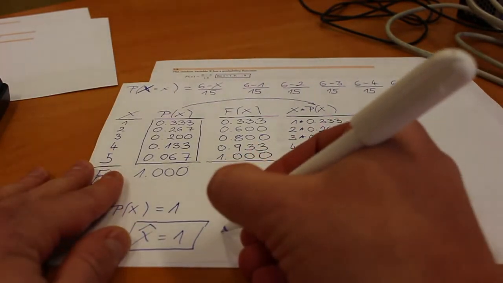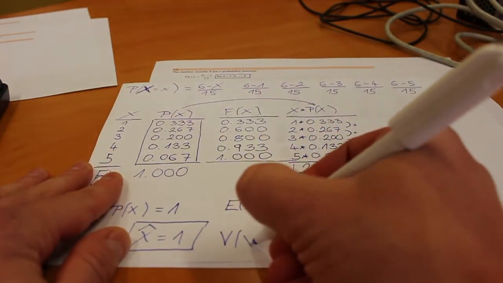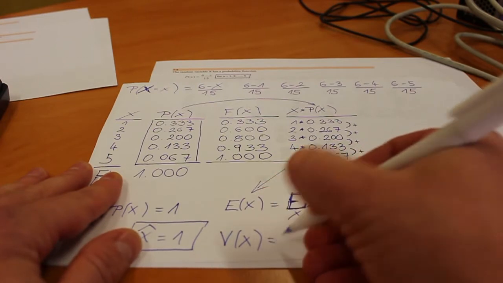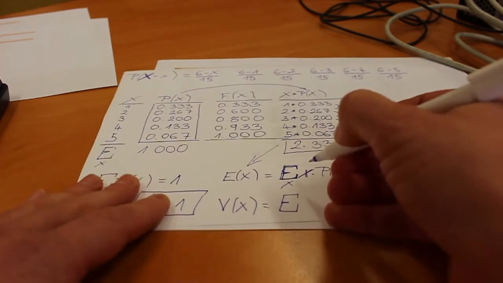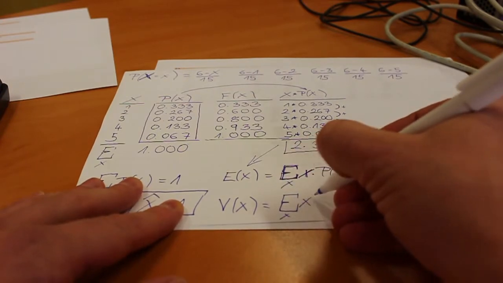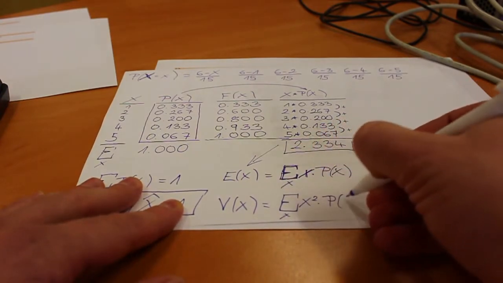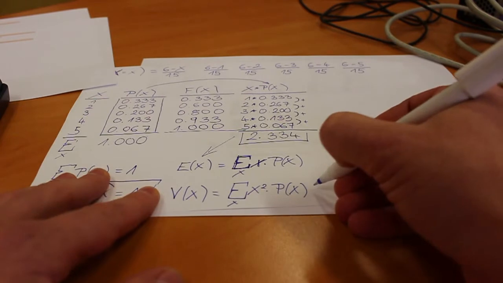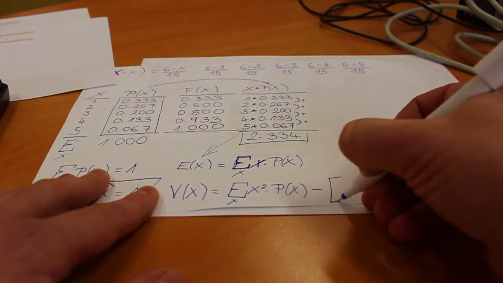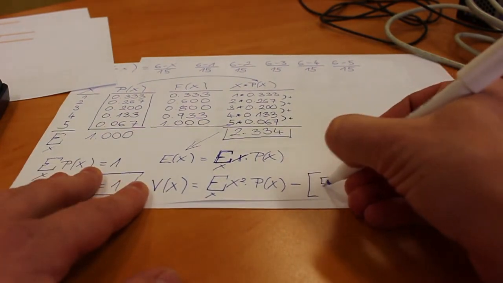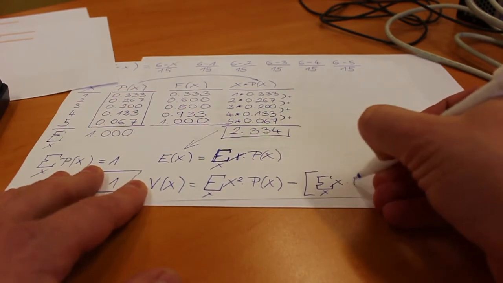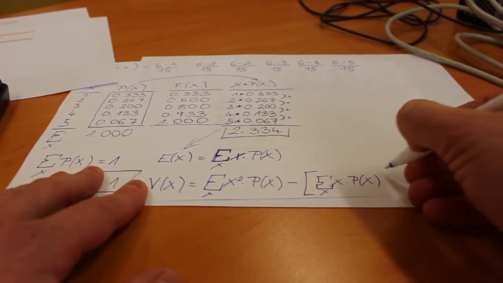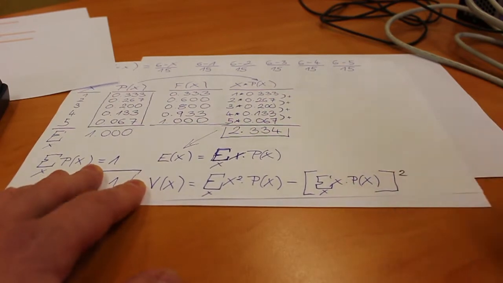Variance, in your formulas, you have written: the variance of random variable x is equal to the summation through all x squared times p(x), minus, in squared parenthesis, the summation through all x times p(x), this is squared.